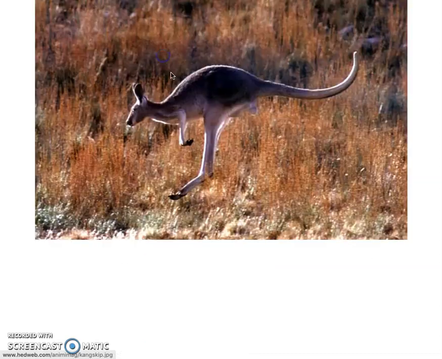So if we look back at the picture of the kangaroo, you can see the enlarged hind feet. You can see how big the back half of the animal's body is. The front half kind of hangs off this way, and then the tail is a counterweight that hangs off the other way.